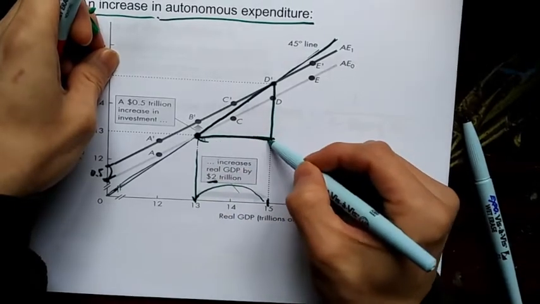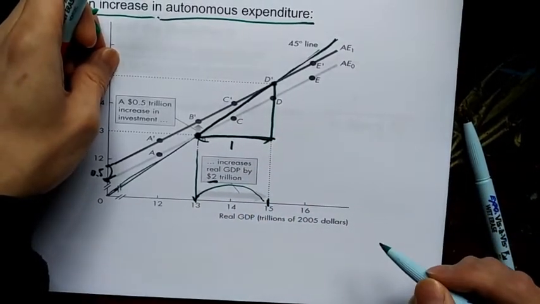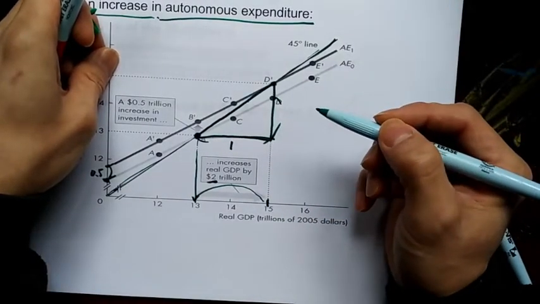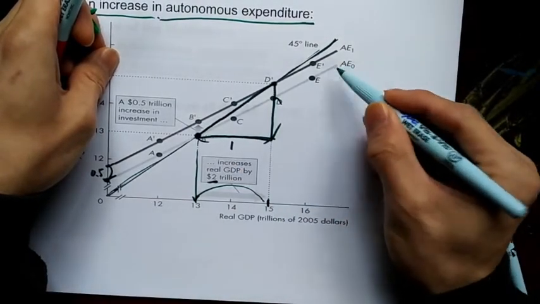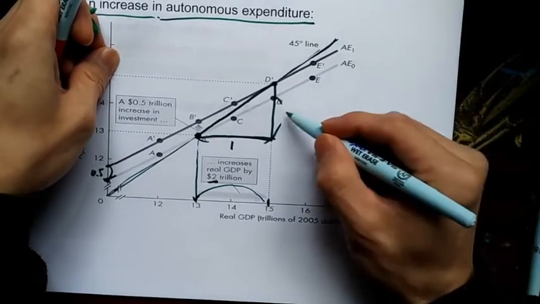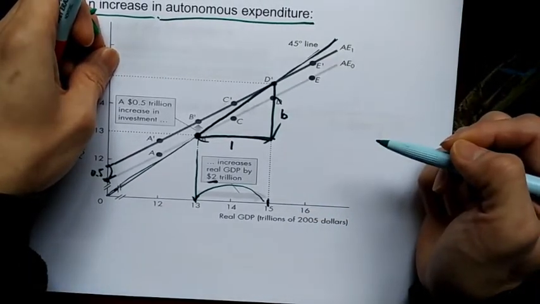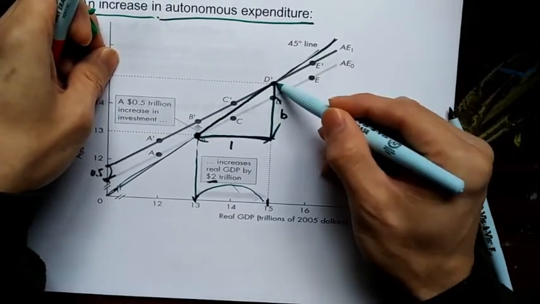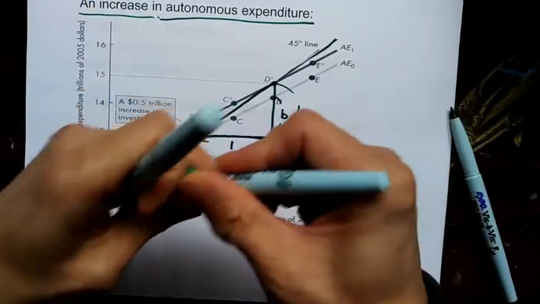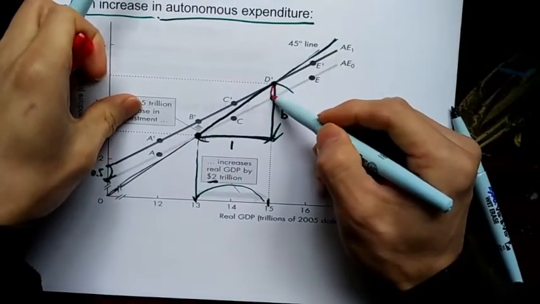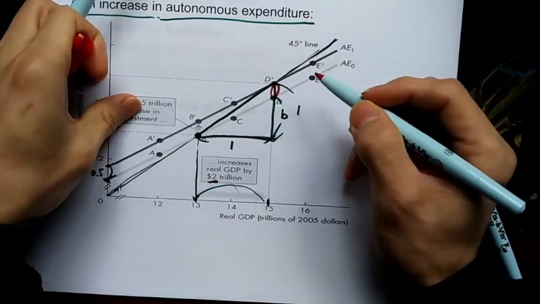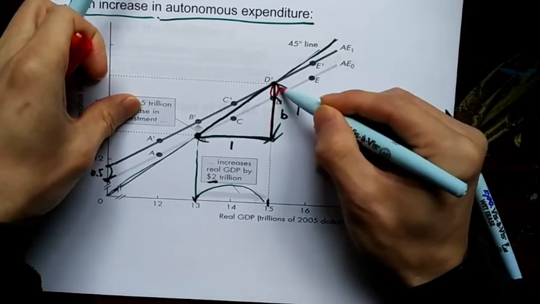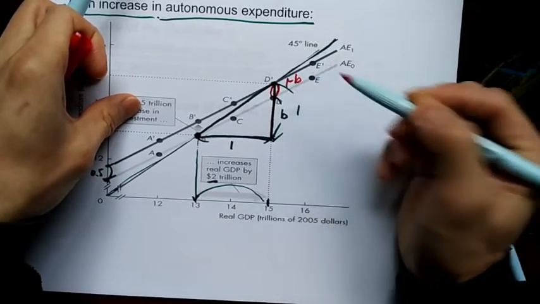Now, if this is 1, then how much is this? This is the slope of the aggregate expenditure function, right? Let's call it B. Now, if this is 1, this is B, and this is 1, then how much is this? The whole thing is 1, and this part is B, therefore this part is 1 minus B, right?